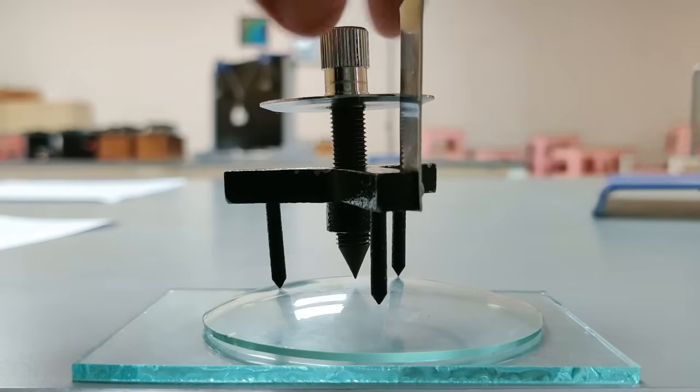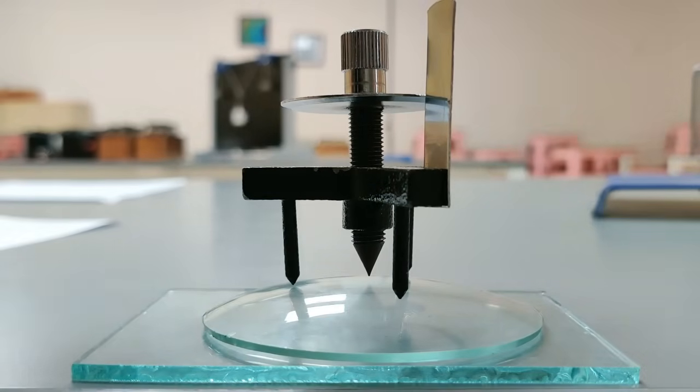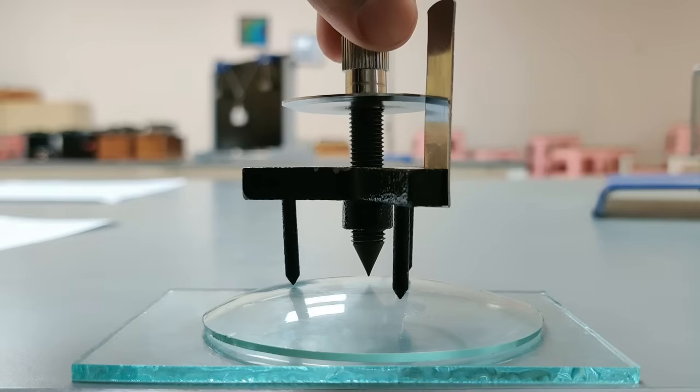See, now what we have to do is, after keeping it like this, you go on rotating the head scale.